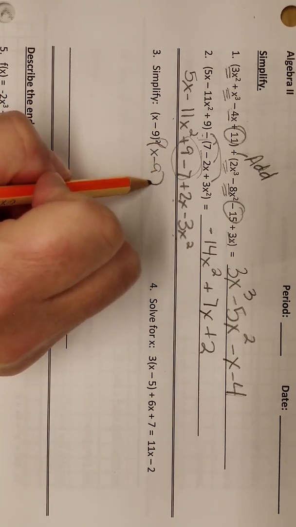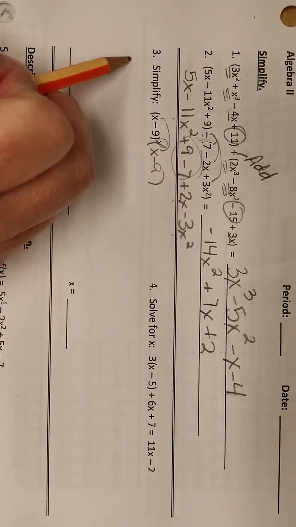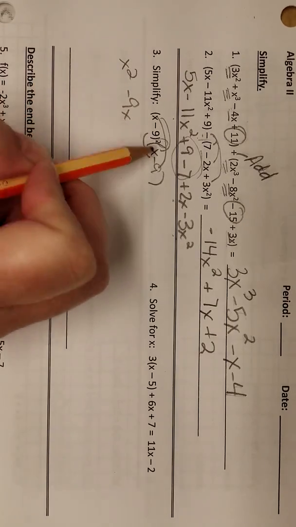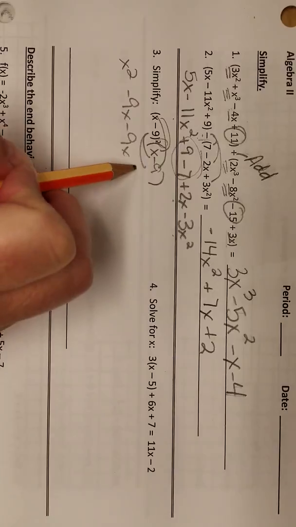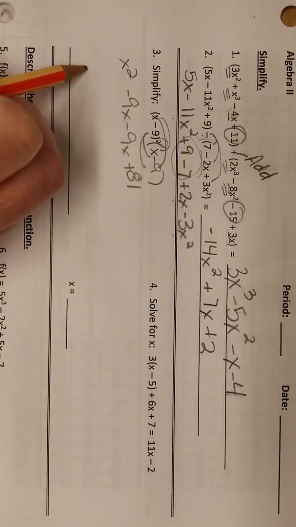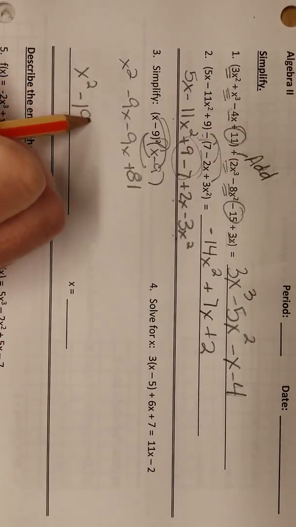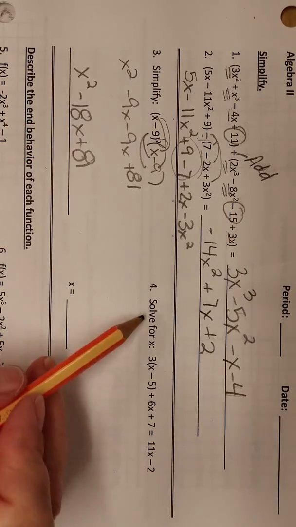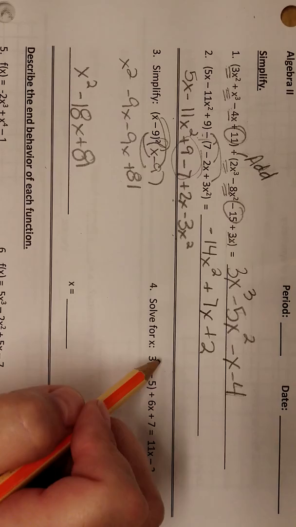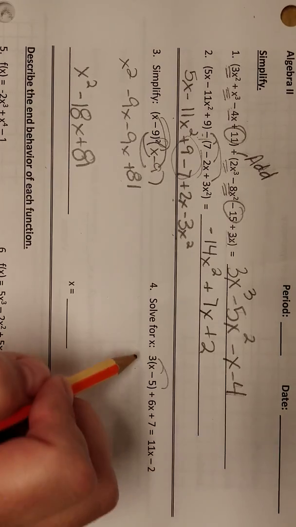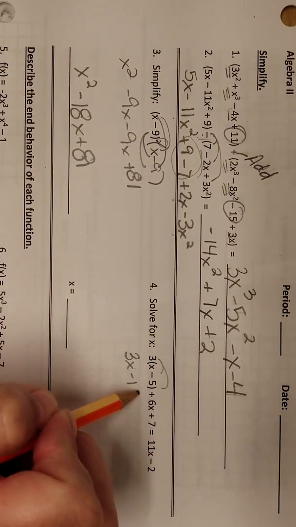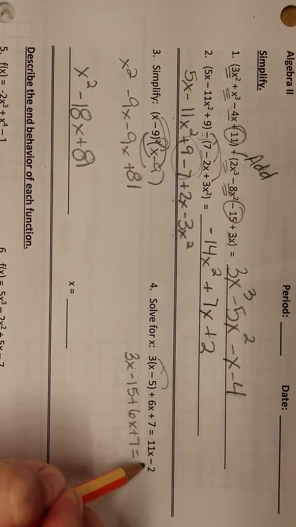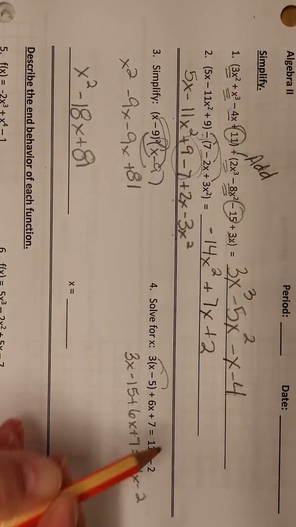Simplifying, write it twice. So x minus 9, double distribution, x squared minus 9x minus 9x plus 81 gives you an x squared minus 18x plus 81. If you're going to solve for x, you want to distribute your 3 first. So you get a 3x minus 15 plus 6x plus 7 equals your 11x minus 2.